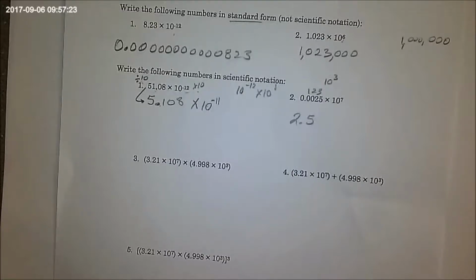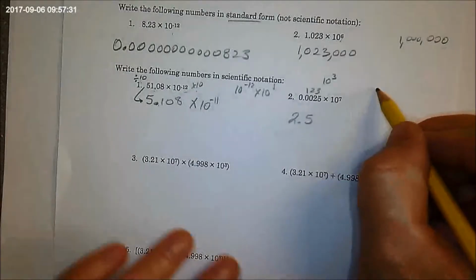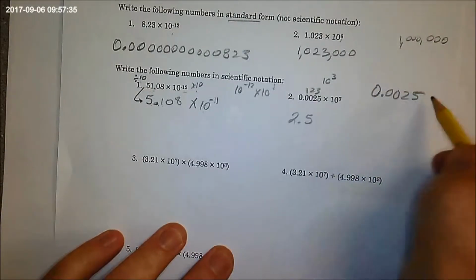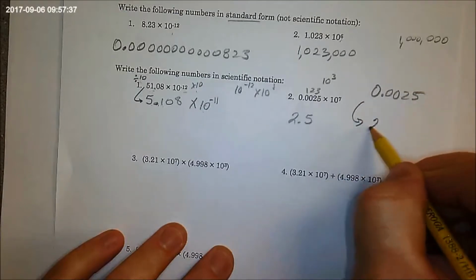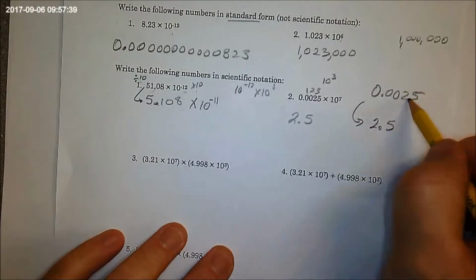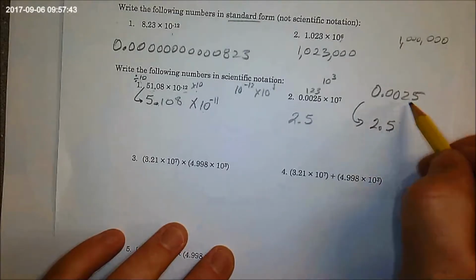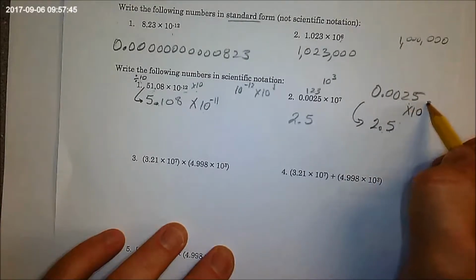I heard your hand go up, Dylan. I think you would be dividing from 10. I'm just talking about this part. Changing this into... How do I change that into that? That's multiplying, because this is a bigger number. That's 10 to the third.